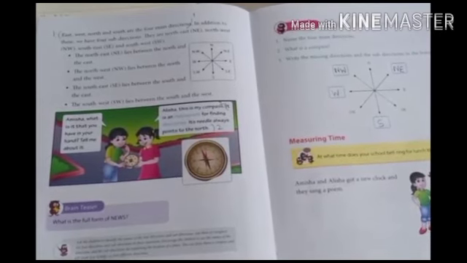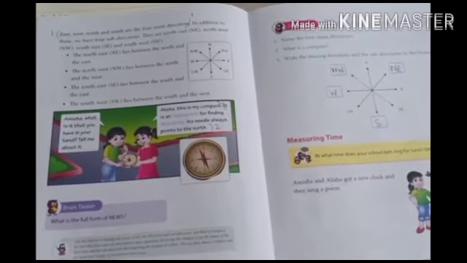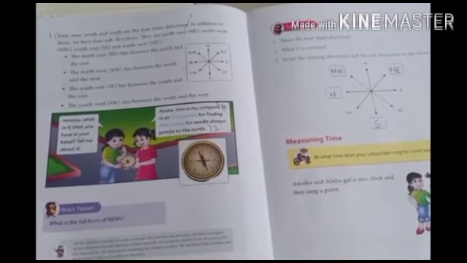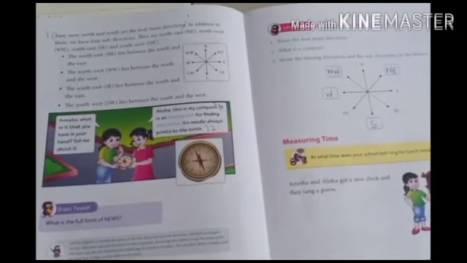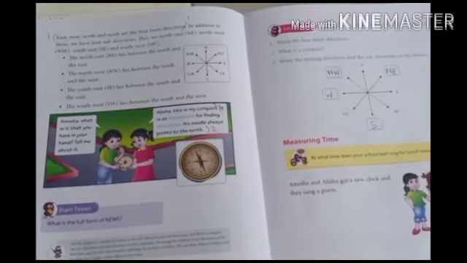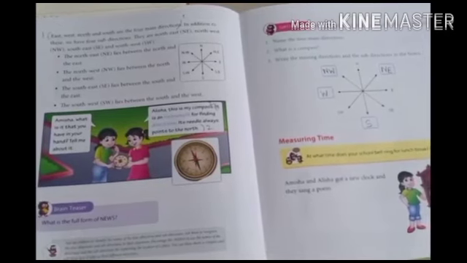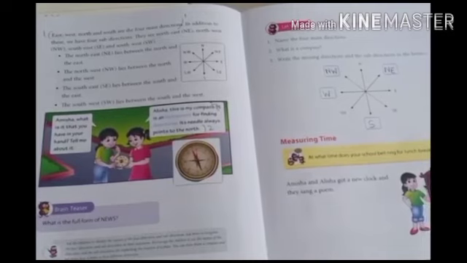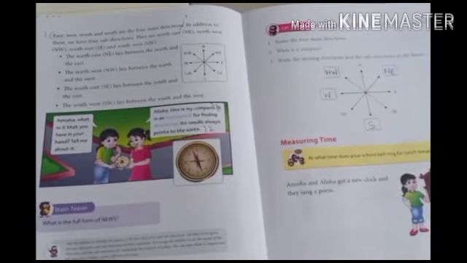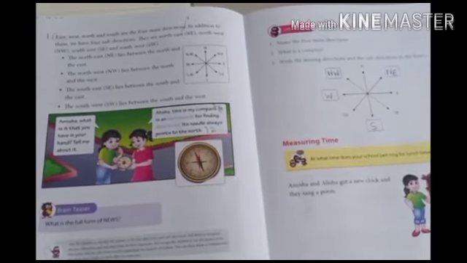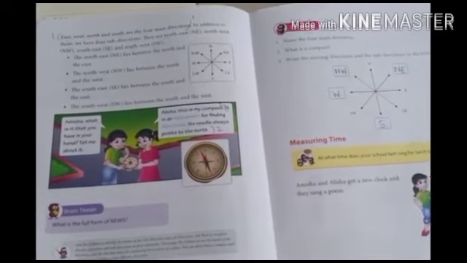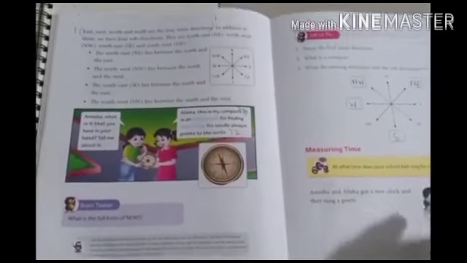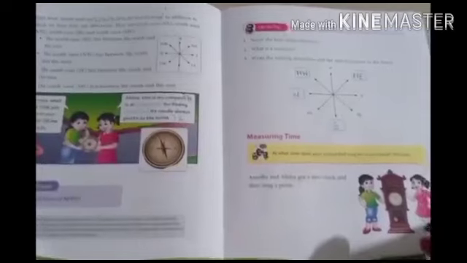And then also we did the compass. What is a compass? It is an instrument to find directions, right? And which is the direction in which the needle always points? North, right? Okay. So that's all for the revision and recap. Now let's proceed.